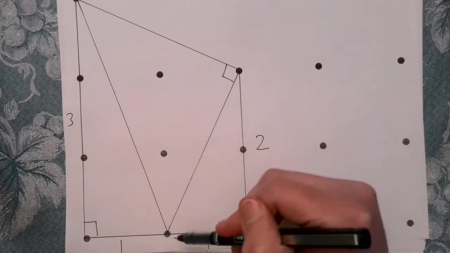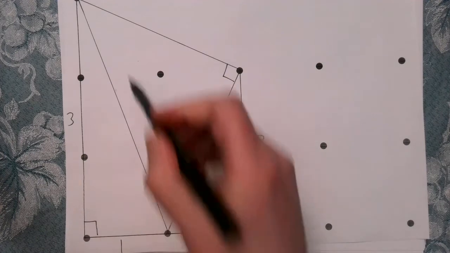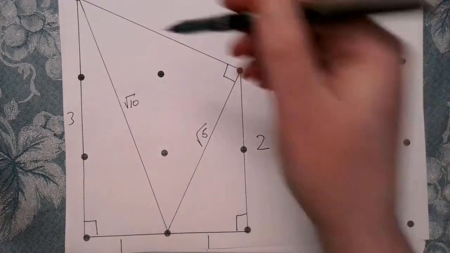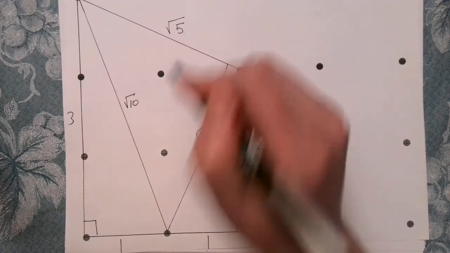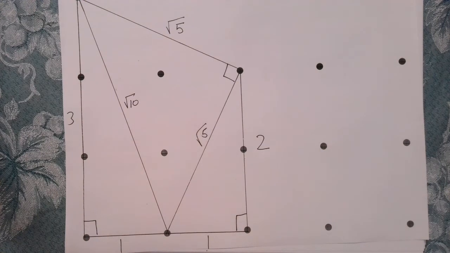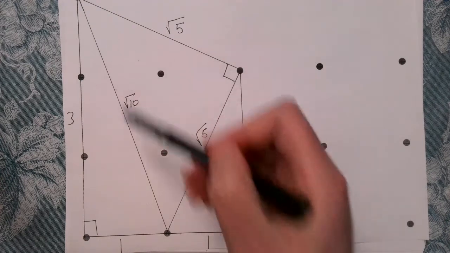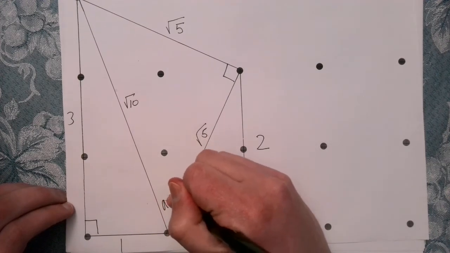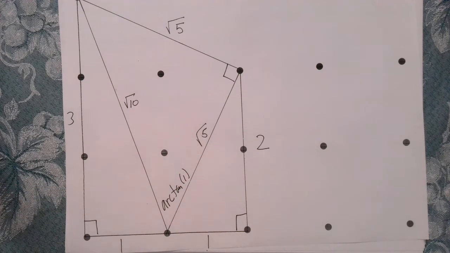This length would be the square root of 5. This length would be the square root of 10, again by the Pythagorean theorem. And again by the Pythagorean theorem, that must be the square root of 5. Okay, so I've got an isosceles right triangle, so these two angles must be pi over 4. But another way to say pi over 4 is the arctangent of 1. So arctangent of 1 is pi over 4.